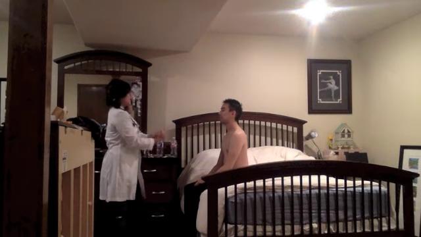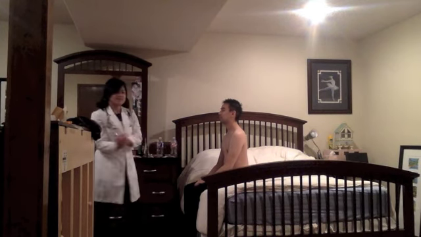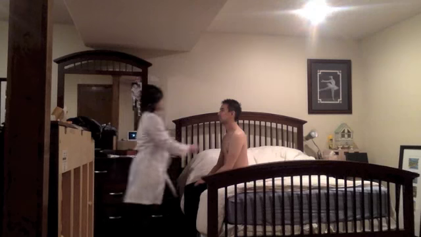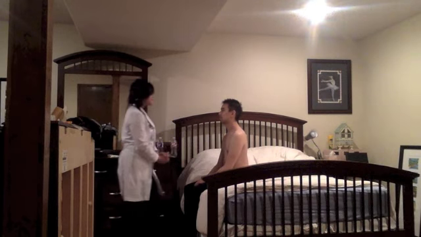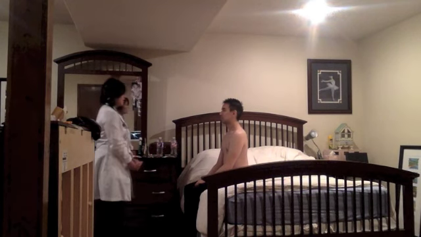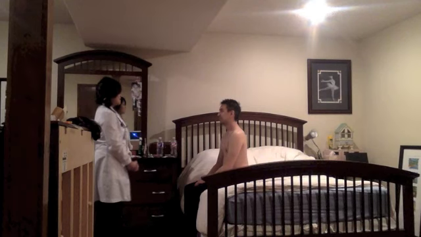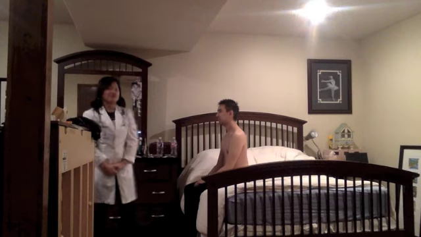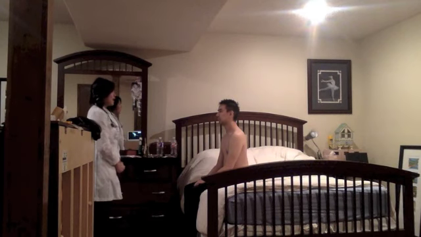His shoulders fall evenly. His skin is clear and intact. It is warm and dry. His respirations are unlabored. They're even. His breathing is non-exaggerated and it is effortless as well.